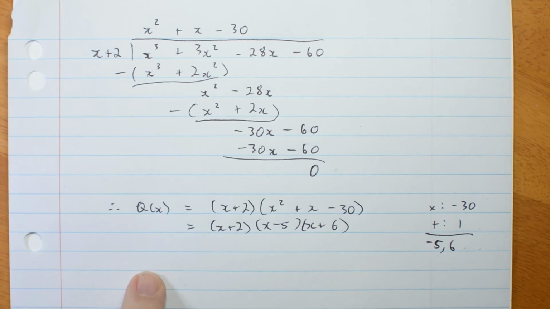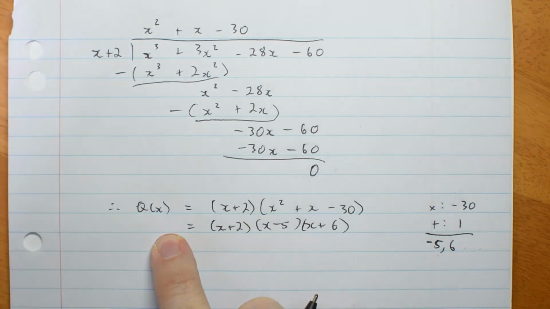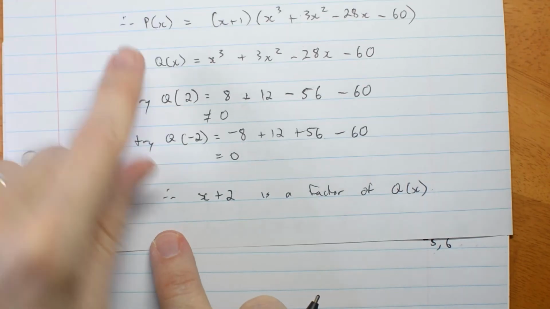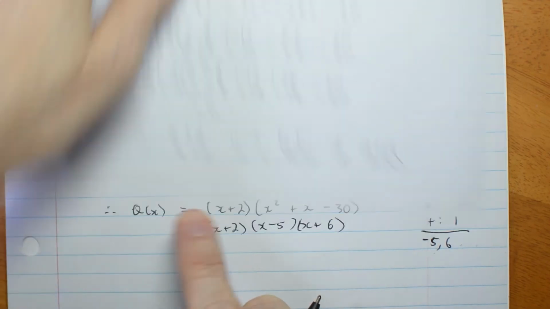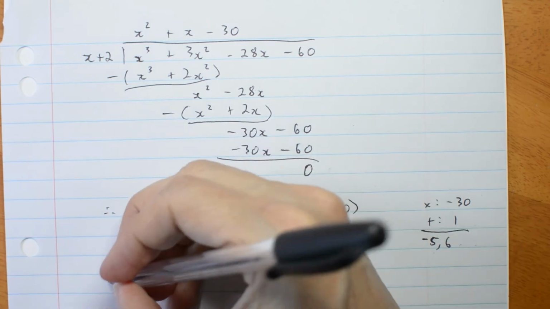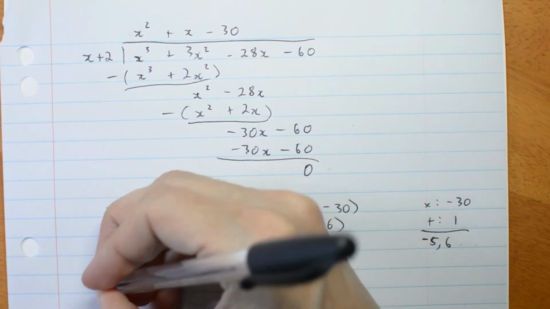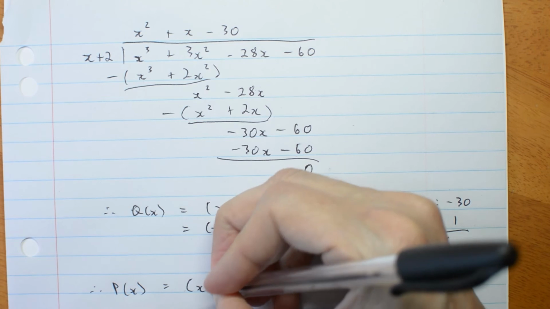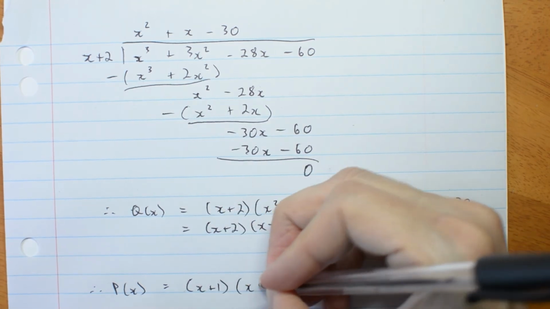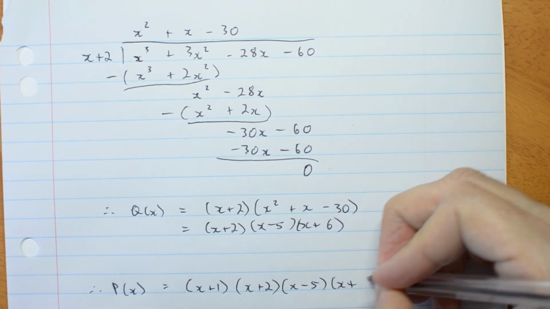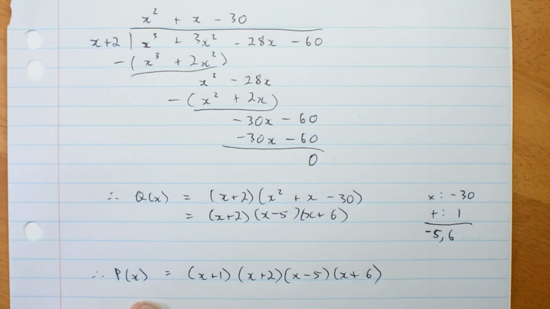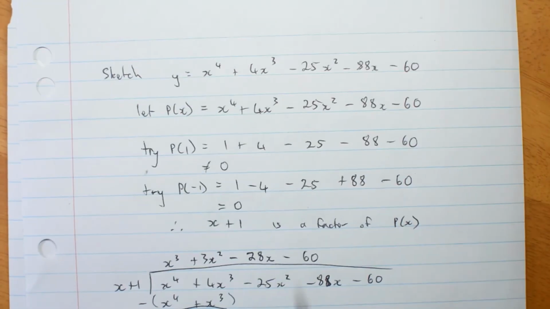But remember, q of x wasn't the whole thing. I actually want p of x, which is x plus 1, times q of x. So, p of x is x plus 1 times q of x. And now I have a fully factorised polynomial that's equal to my original polynomial.